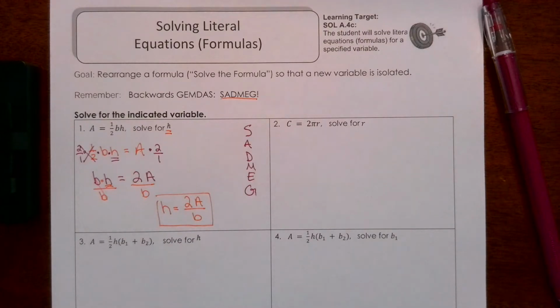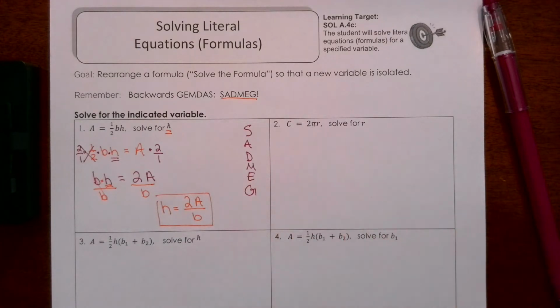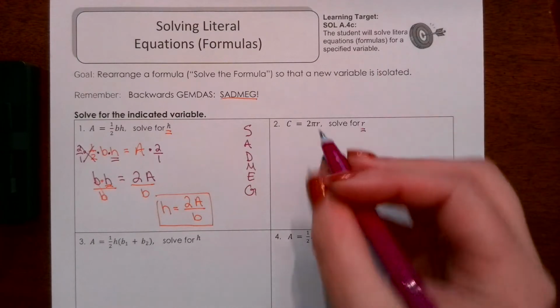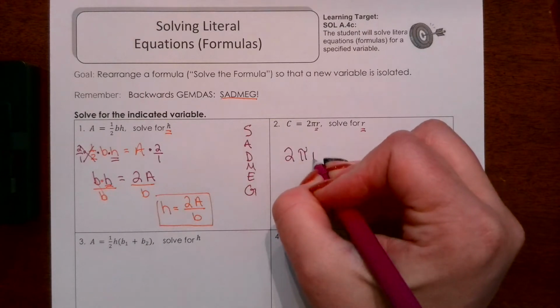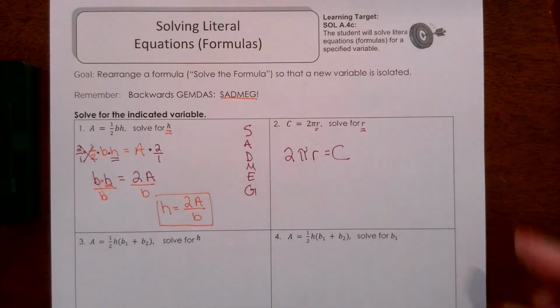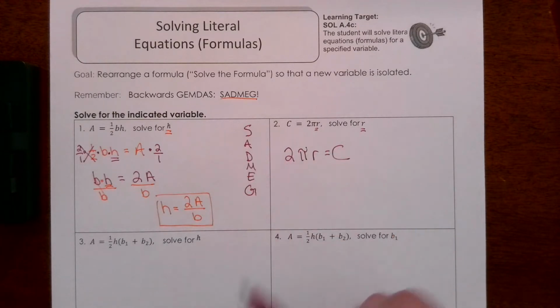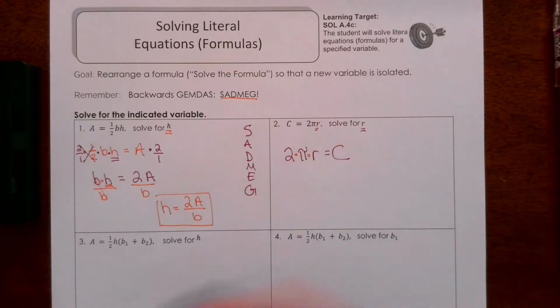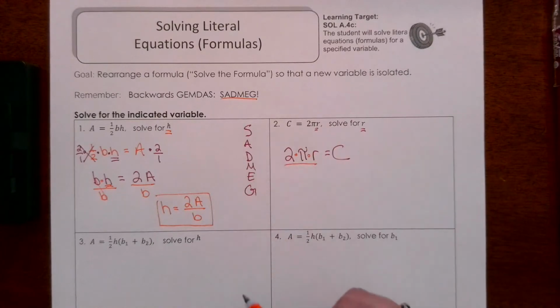Okay, number 2 is C equals 2 times pi times r. That is circumference of a circle equals 2 times pi times its radius. We are going to solve for the radius. Again, I like that variable I'm solving for to be over on the left. So I'll just rewrite it really quickly. And I'll think about sad Meg. I got no subtraction or addition, but I got a lot of multiplication. No fraction, so I'm going to just dive right in with my opposite operation, division.